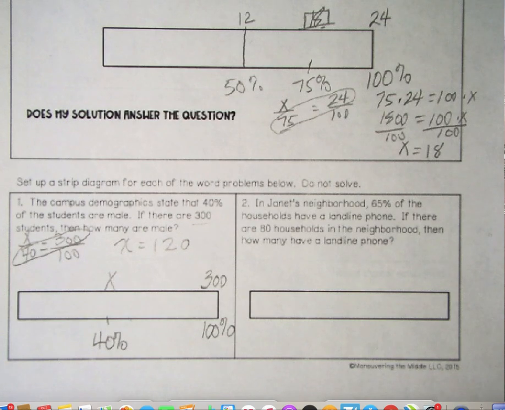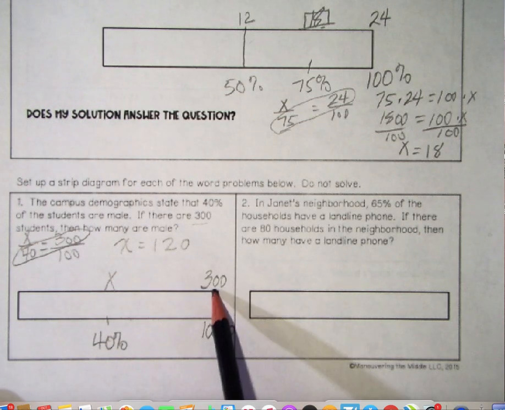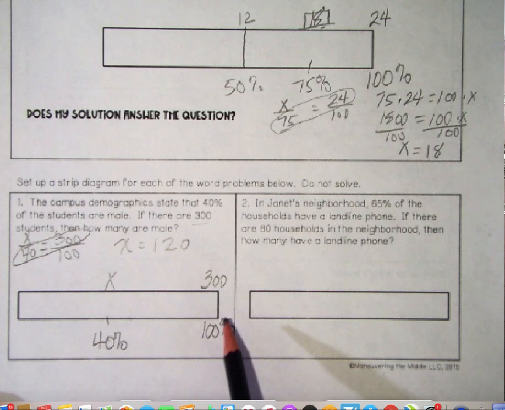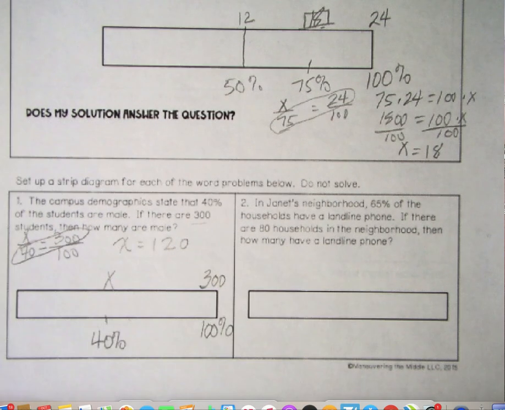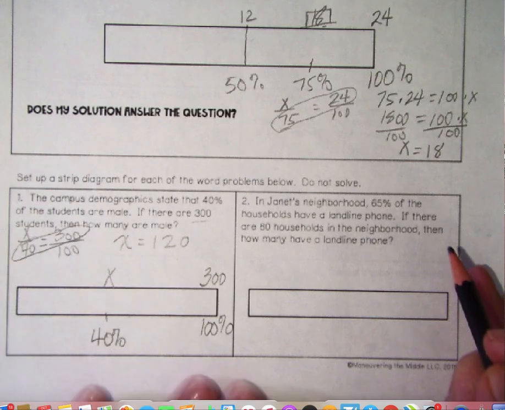Now, I can see a question like this on your EOG, and I can see you being asked, well, if 120 are male, how many are female? And you would simply take 300, because 300 is the whole student body. If 120 are male, that would mean 180 would have to be female. Okay? So let's look at this other one.